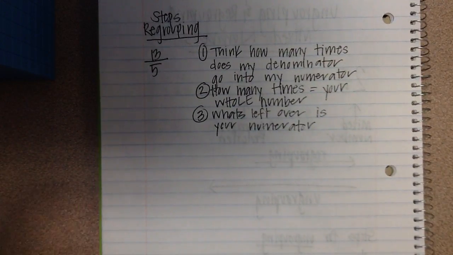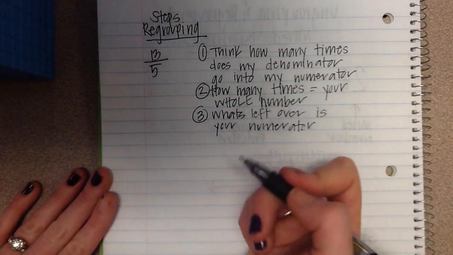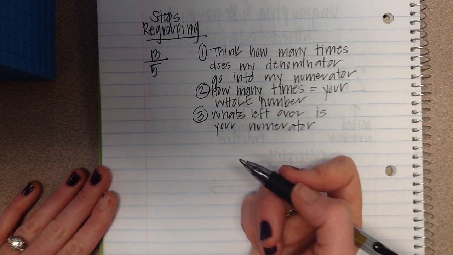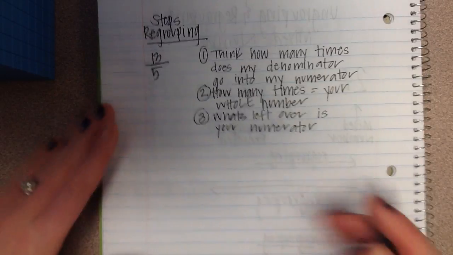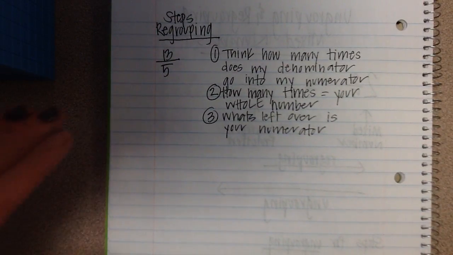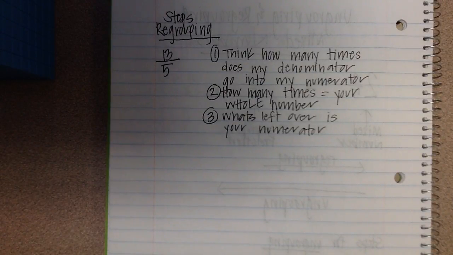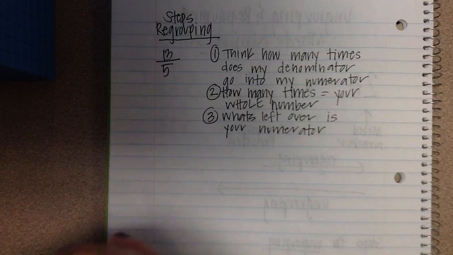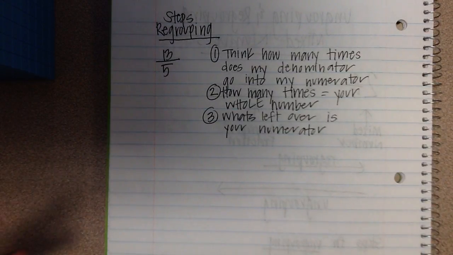Okay, so I can show you this way. When I was in elementary school, I always got confused if I was doing longhand division, what went in the house or what went out of the house, or what went in the long-handed little box, and what went on the outside.